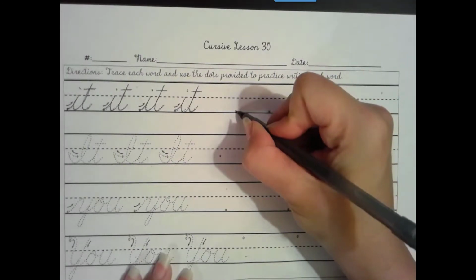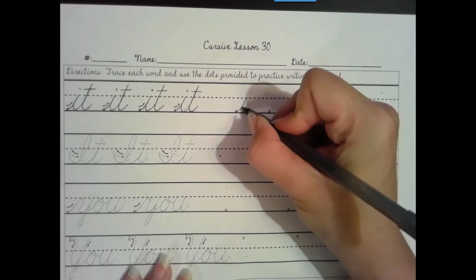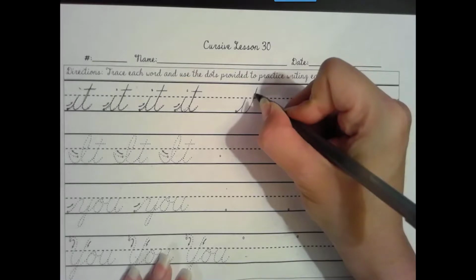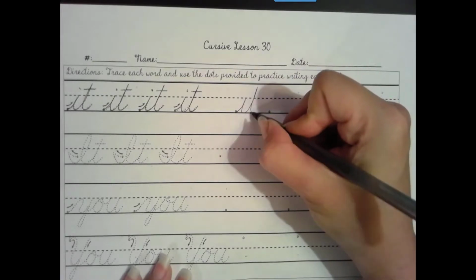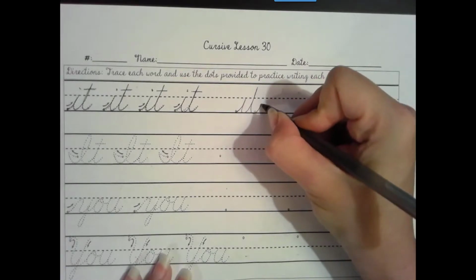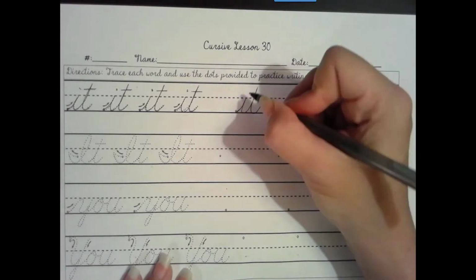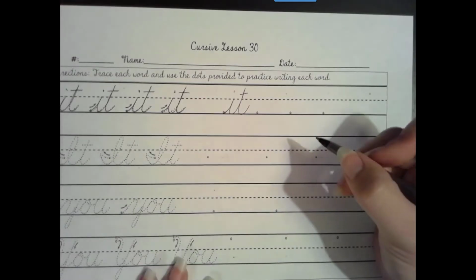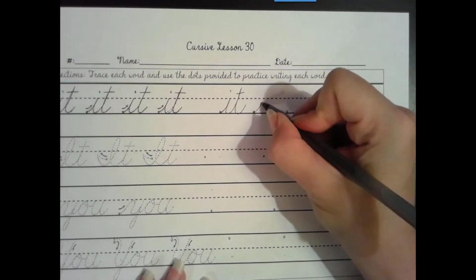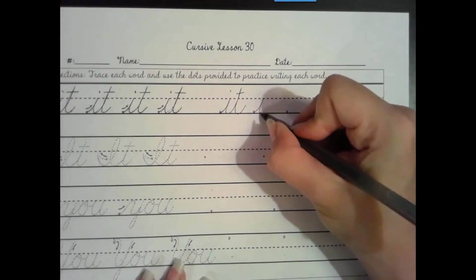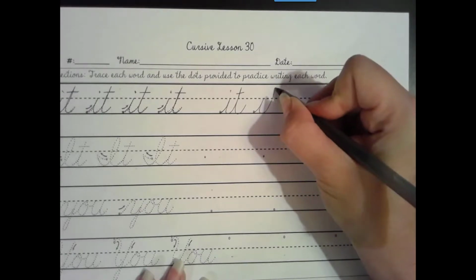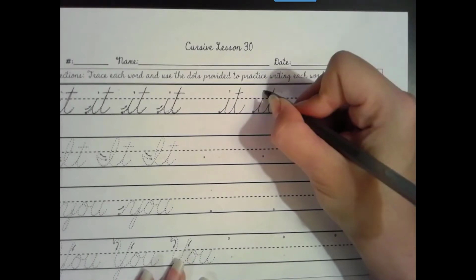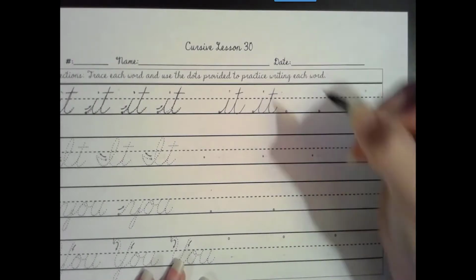Okay, we're going to do our own now. Slant up, retrace back down, touch the bottom, slant up, not quite all the way to the top, just close. Retrace back down, touch the bottom, make your tail. Now we go back and dot the I and cross the T. Starting dot, slant up to the middle, retrace back down, touch the bottom, slant up, not quite to the top, retrace back down, touch the bottom, make your tail, dot your I, cross your T.